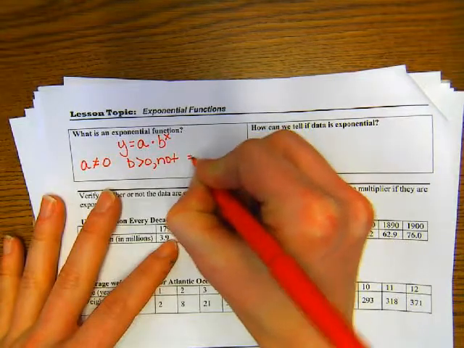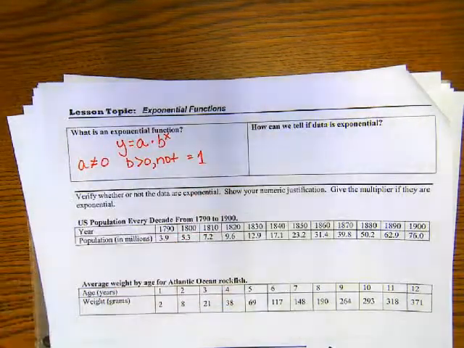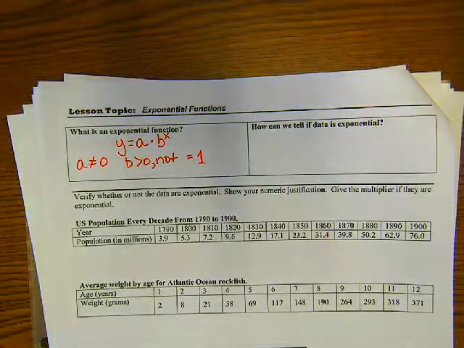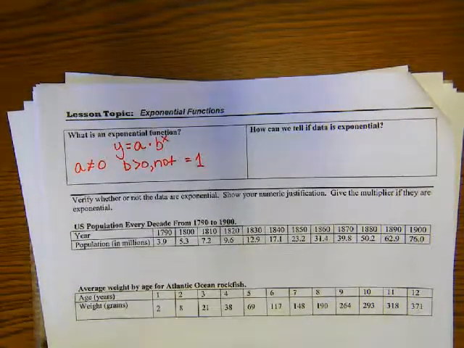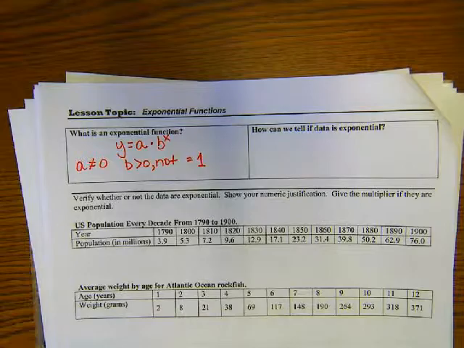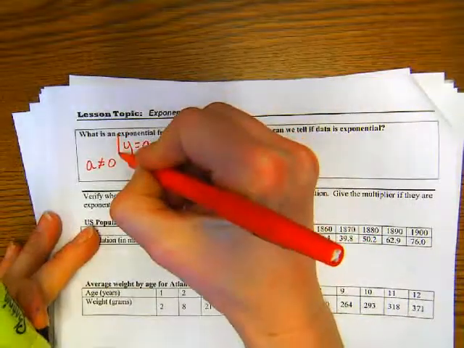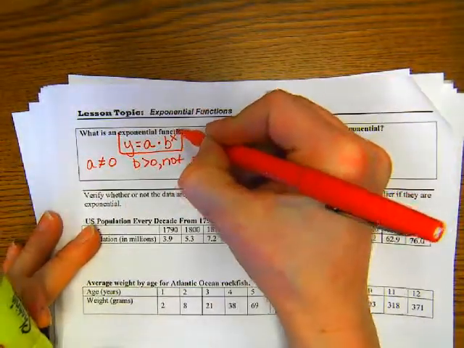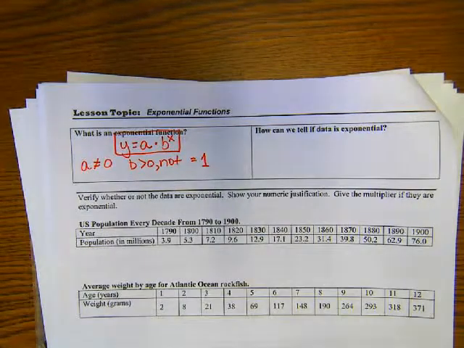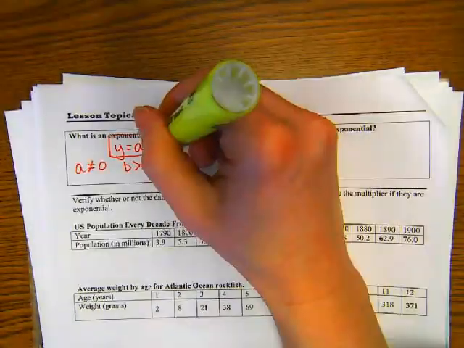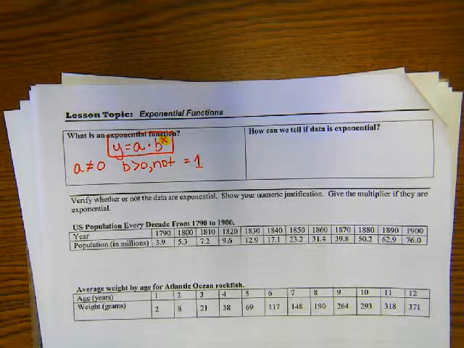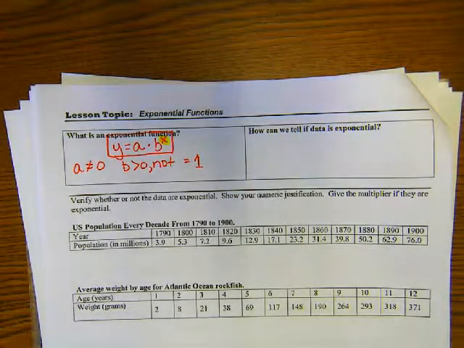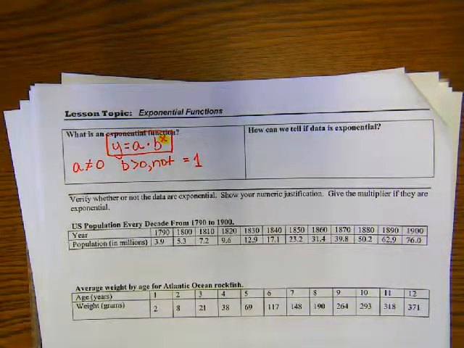Because otherwise it makes a function where you're multiplying by 1 every time, which is just a horizontal line. So this is what it's going to look like. Hopefully, after doing the Desmos activity for 2 days, you have some idea what those look like. But the big thing is it's exponential because x is in the exponent. So when we're putting an x, we're going to be putting it in the exponent.